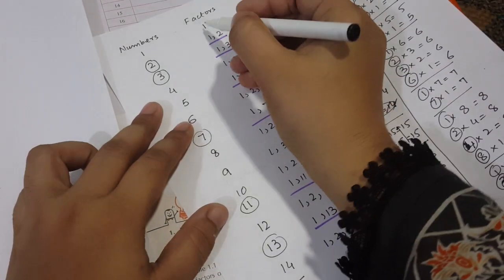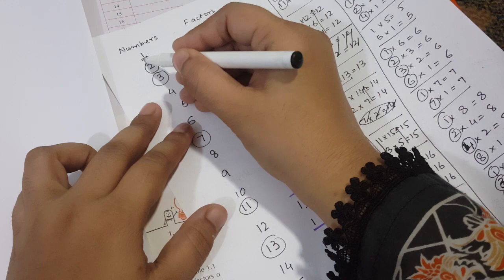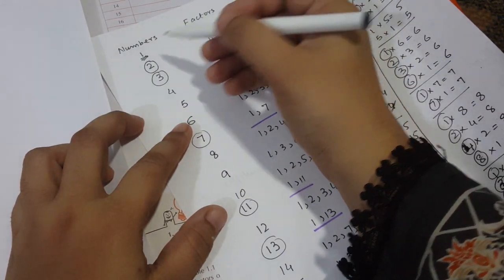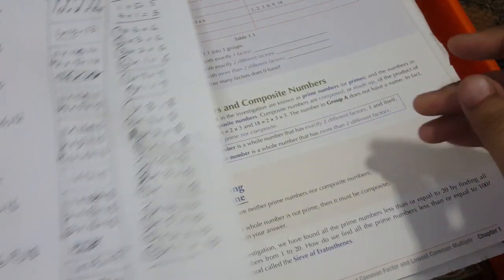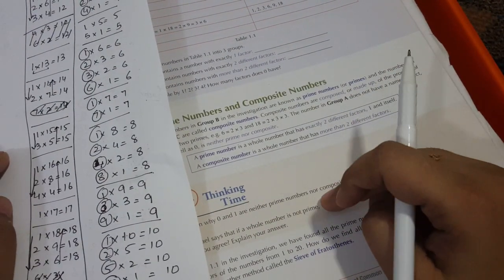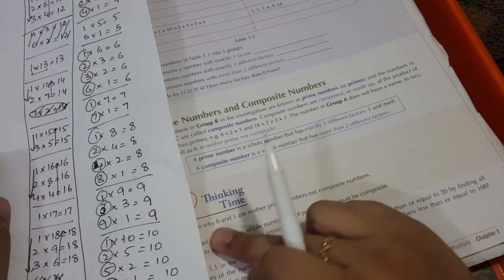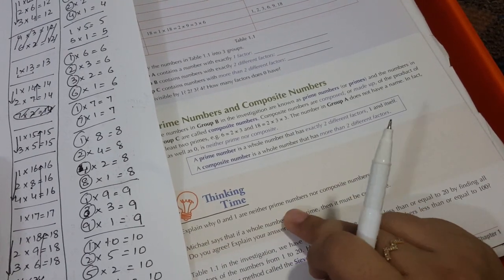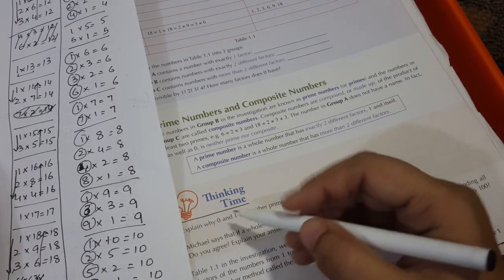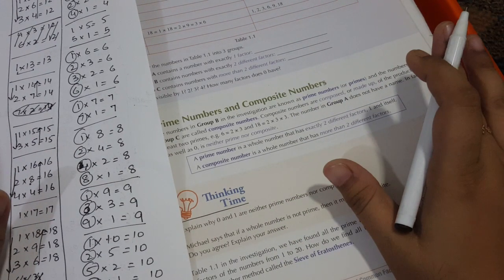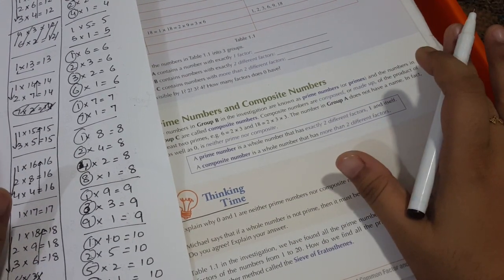What have you noticed about this lonely, all alone 1? What is 1? 1 is not a prime number. 0 and 1 are neither a prime number nor a composite number.